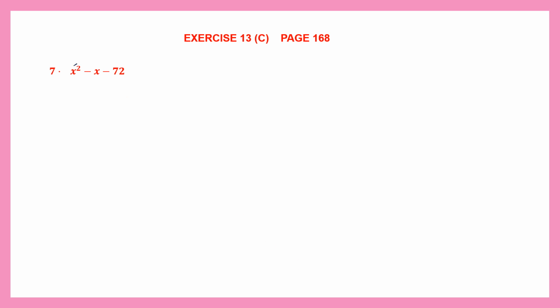We take the first term and the third term and we multiply. So x square into minus 72 will give us minus 72x square. Now we take the middle term, minus x, and we have to split it into two terms. So now we are going to find two numbers that will multiply to give us minus 72 and that will add to give us just minus 1.